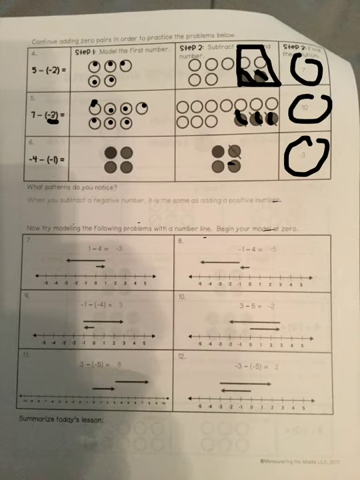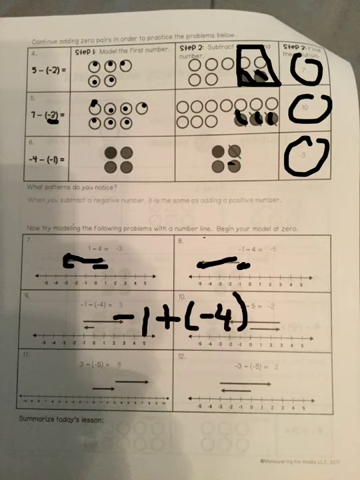Now look at your number lines at the bottom. It says, now try modeling the following problems with a number line. Begin your model at 0. 1 minus 4. So I go forward to the 1 here, but then I have to go backwards 4, and that ends up giving me a negative 3. Now I go backwards 1, but then I go backwards 4 more, and I end up at negative 5. So this is really kind of like saying minus 1, but then I'm adding in the minus 4, and that's how you get the negative 5 there.